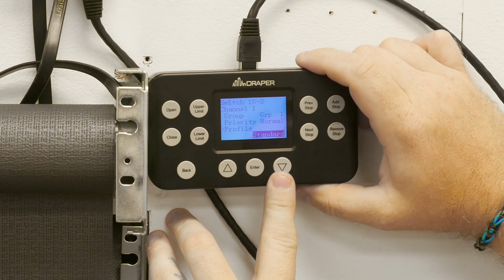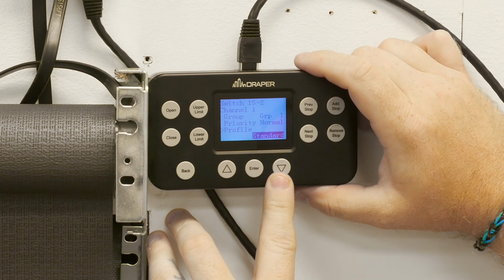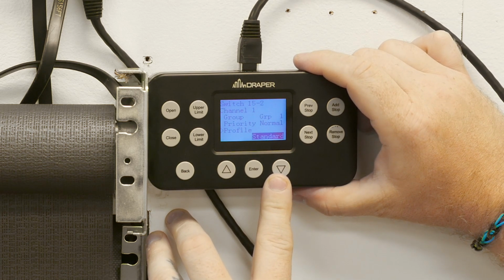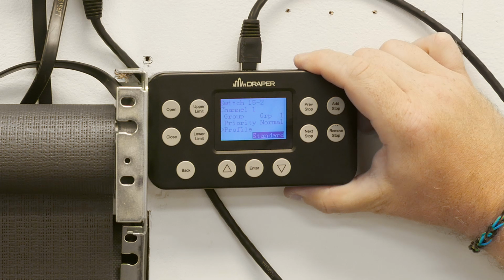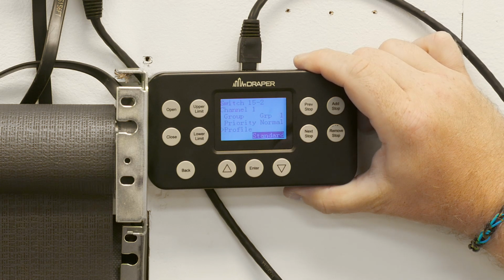By default, the switch is going to show standard. This is just our standard profile for the wall switch, meaning you tap the open or close to get the shade to go full up, full down. If the shade has presets, you tap in between full open and full close. It will go to the closest preset that you have tapped.